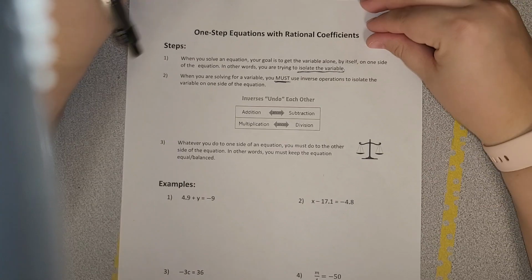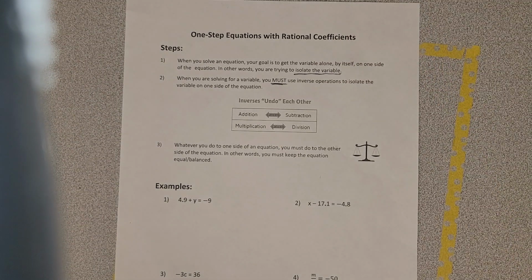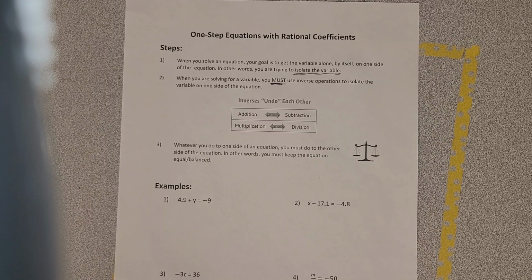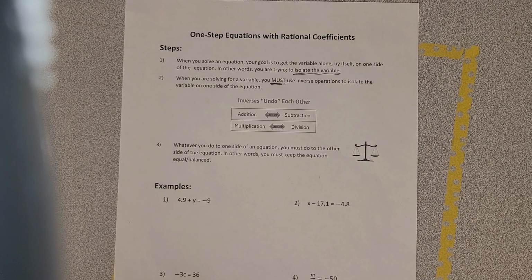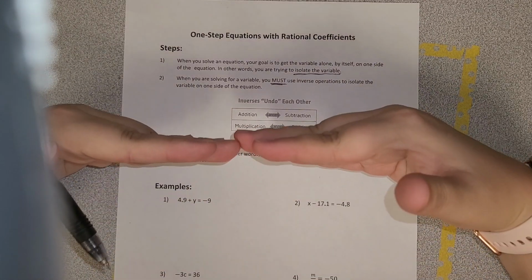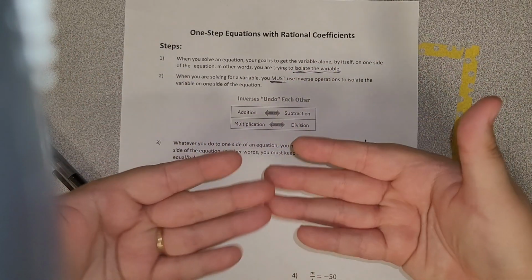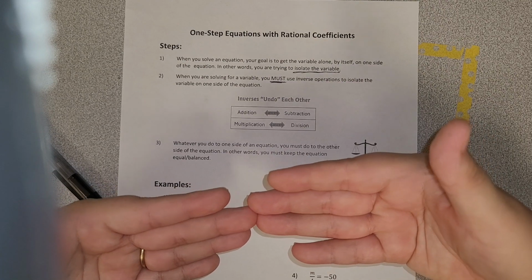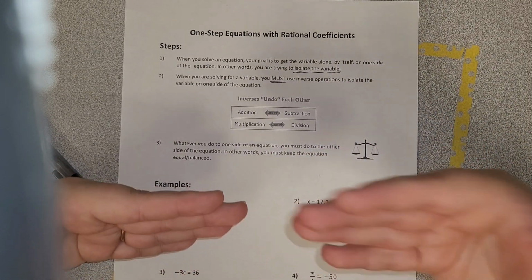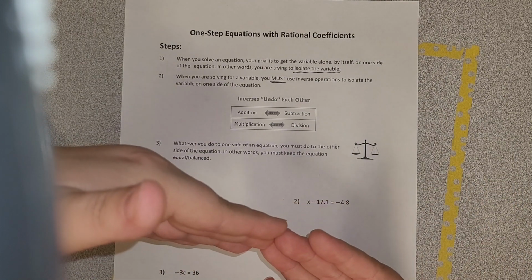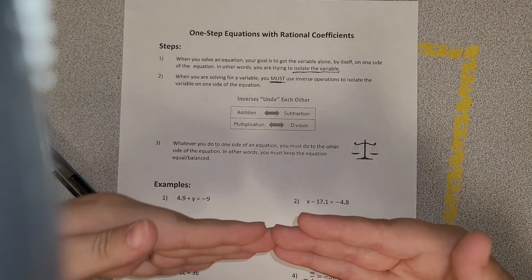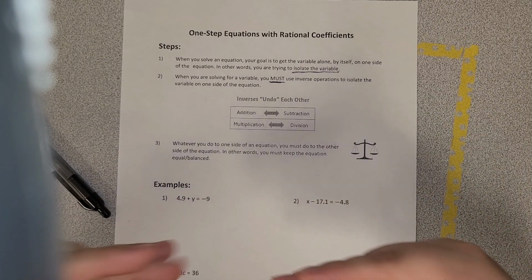We also have to think of it like a balance. So I like to stand up and put my arms out like a balance looks like. And if I am holding one side of the equation in one hand and the other in the other hand, in order to keep it balanced, whatever I do to one side, I have to do to the other. So if I've got x on this side and 2 on this side, x and 2 are equal. If I take away that 2, I'm going to change the balance. So I would have to take away 2 from x as well.